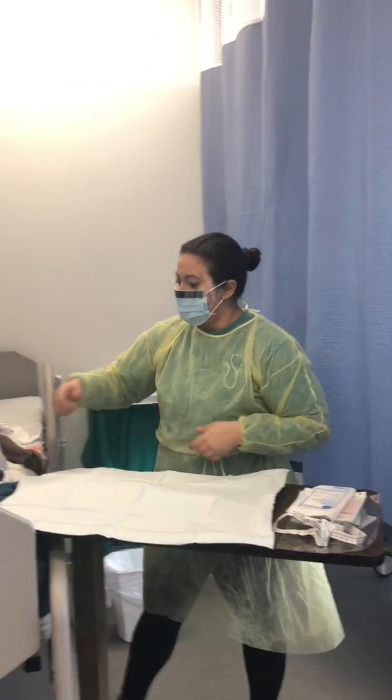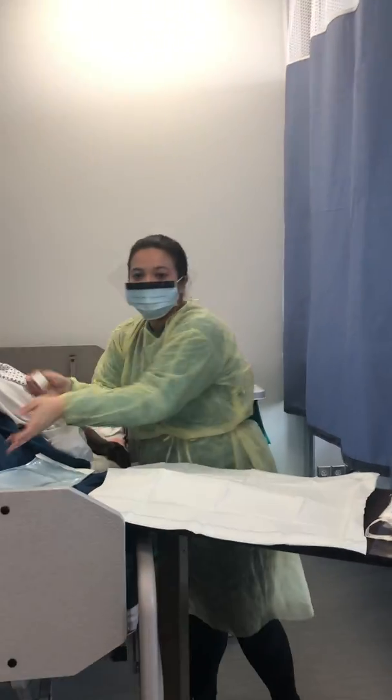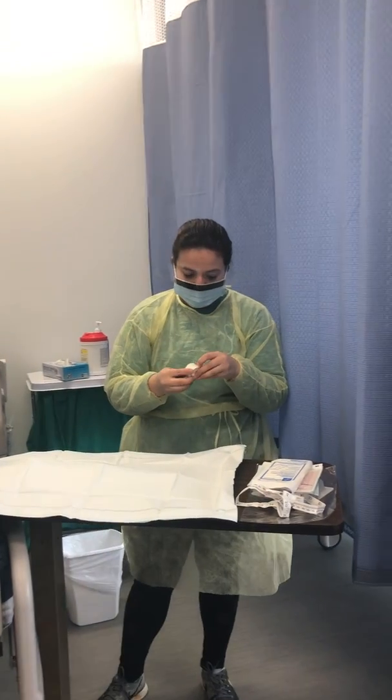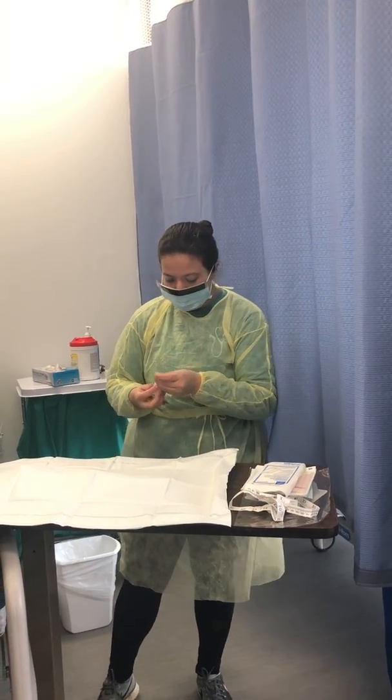Now that I've done that, I'm going to grab my sterile solution. Actually, I can go ahead and grab my tape, and I'm just going to start off by getting some tape. Four pieces of tape is what I need.